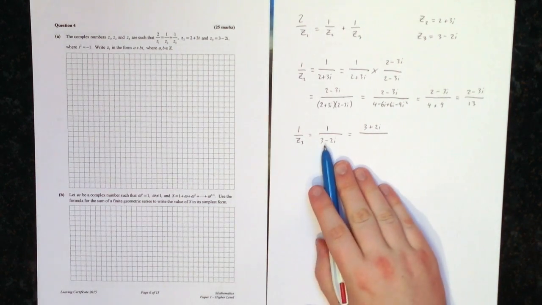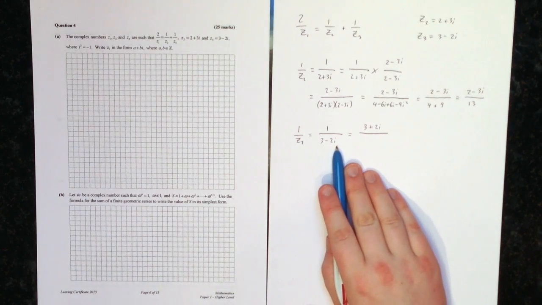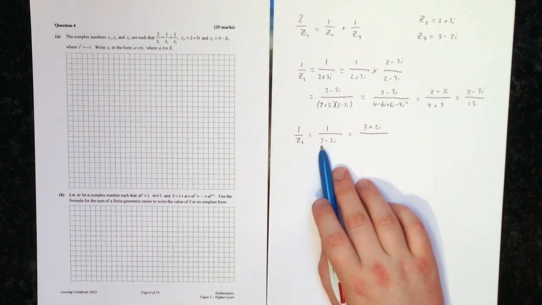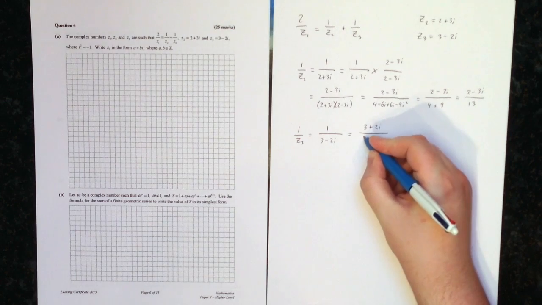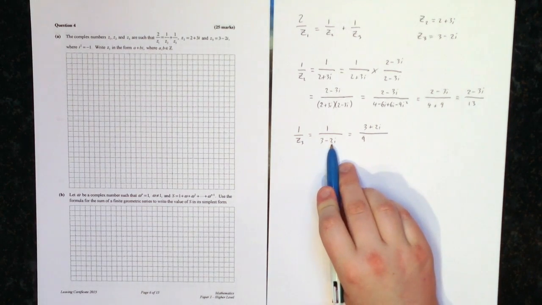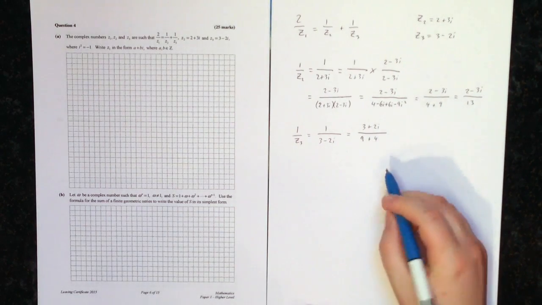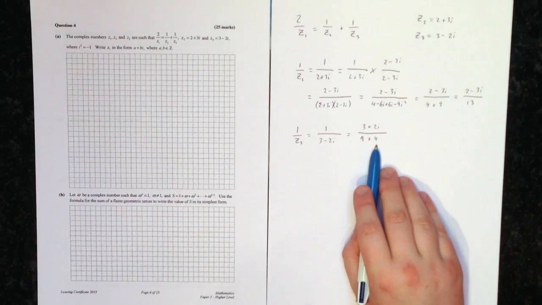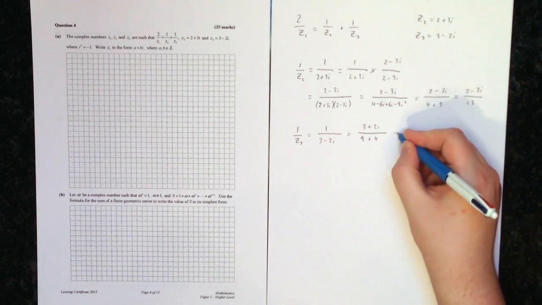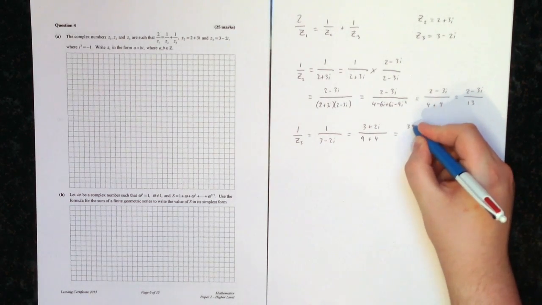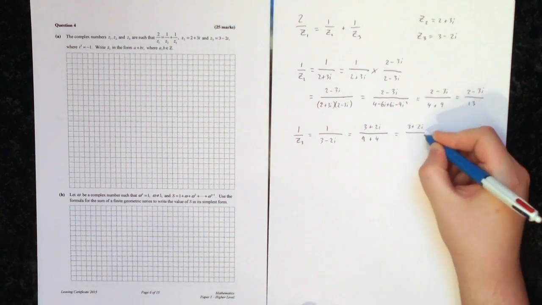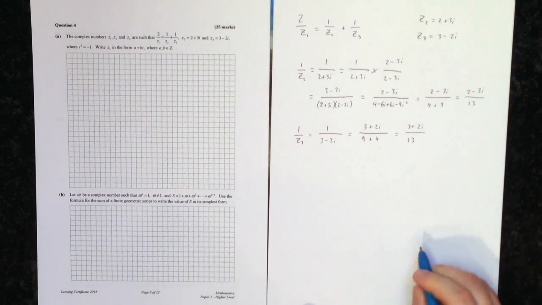And on the bottom, because we're multiplying a complex number by its conjugate, we'll get the real part squared, so that's 3 squared, which is 9, plus the imaginary part squared, that's 2 squared, which is 4. So we'll have the real part squared plus the imaginary part squared. So now we can write this as 3 plus 2i divided by 13.